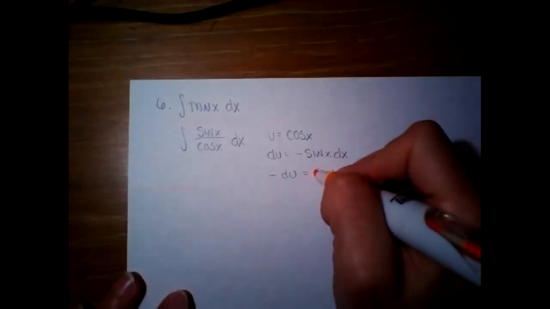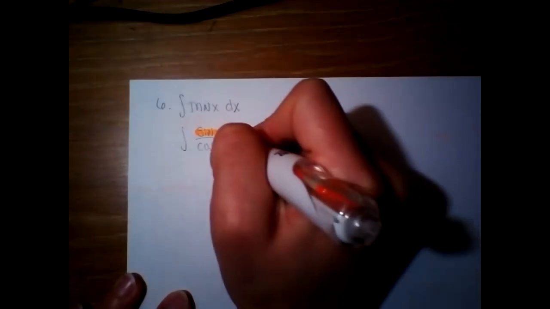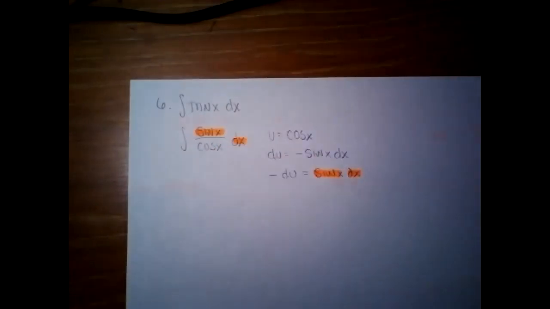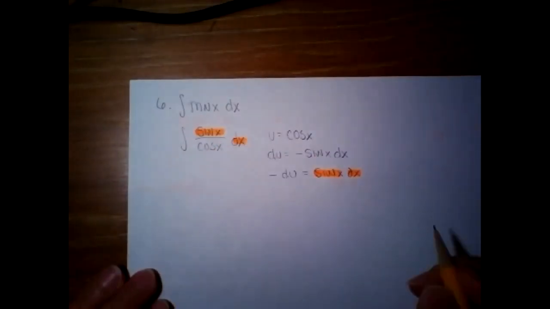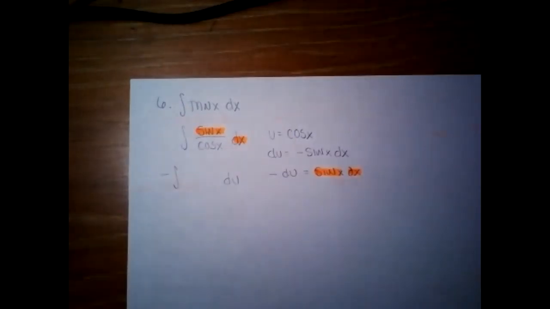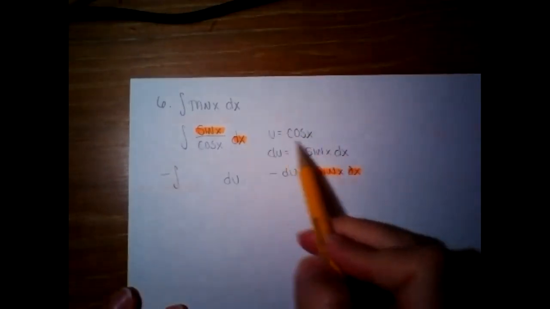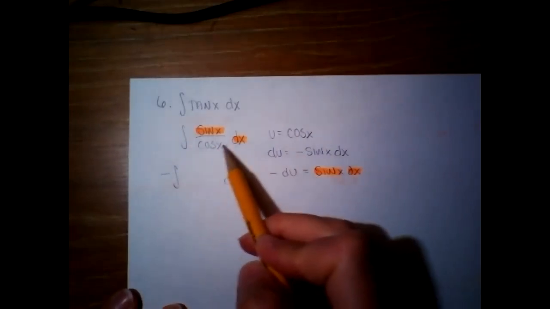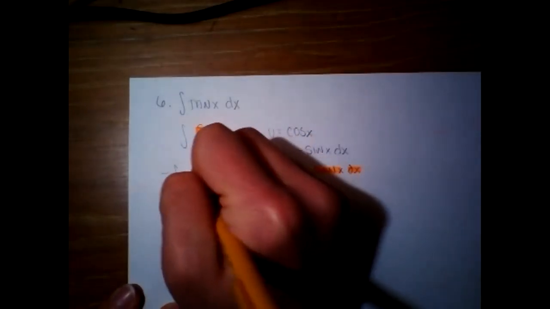So we're going to replace sine of x dx with negative du. So negative is going to go out front. Du goes at the end. Whatever you didn't highlight is still there. So the cosine of x, which is u, but it's in the denominator, so it is 1 over u.